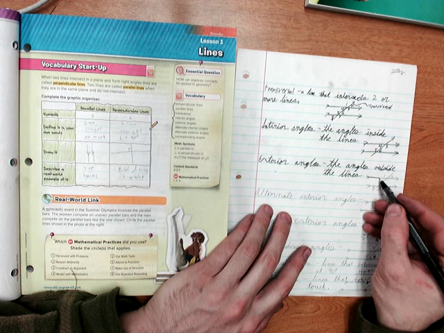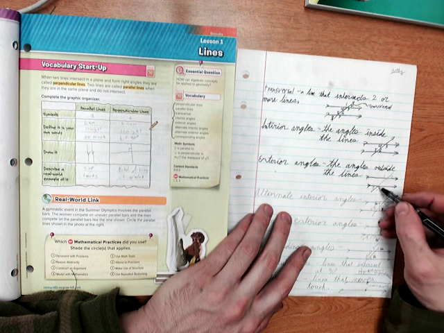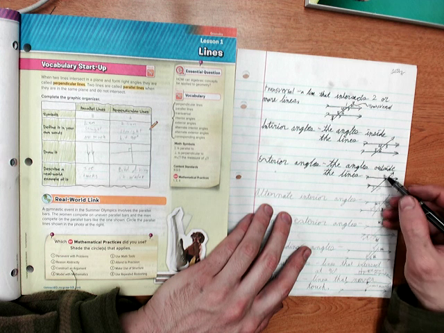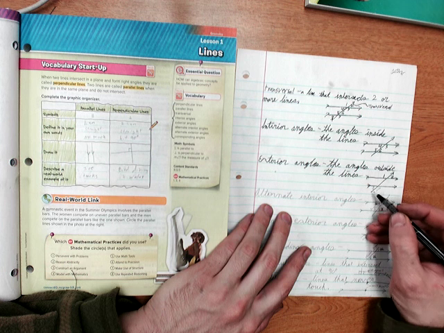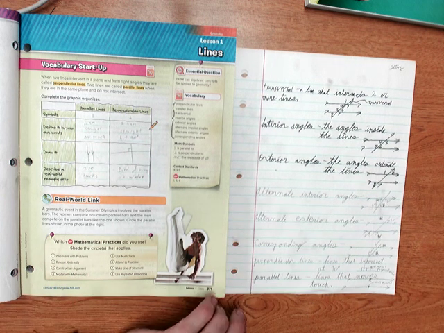So again, we have our two lines going about their business. Transversal line coming charging through. And then we have angles 1, 2, 8, and 7. Those are our exterior angles.